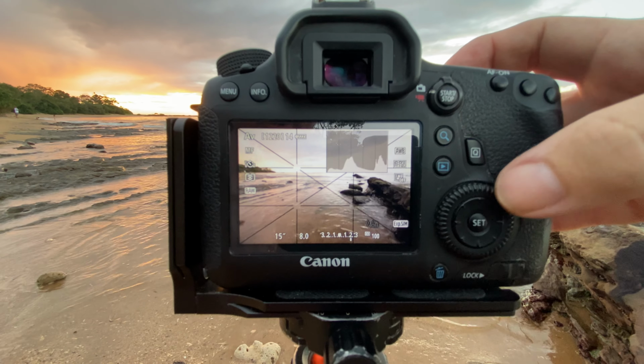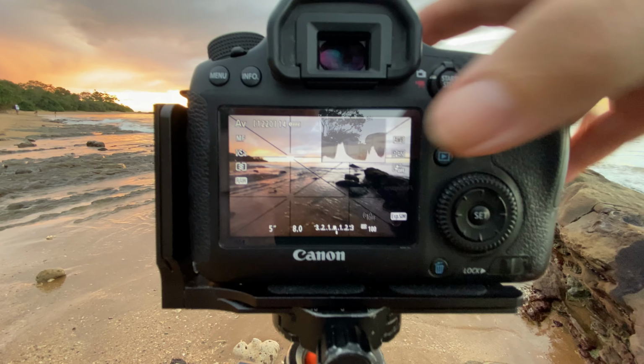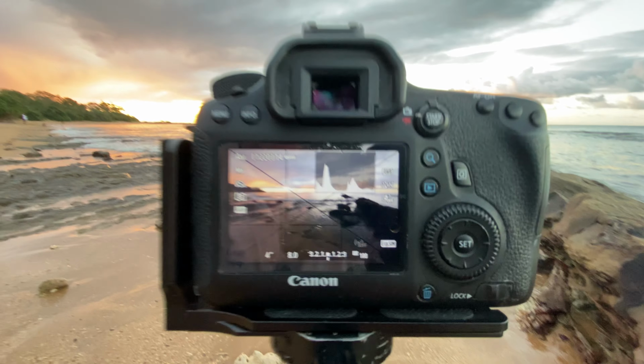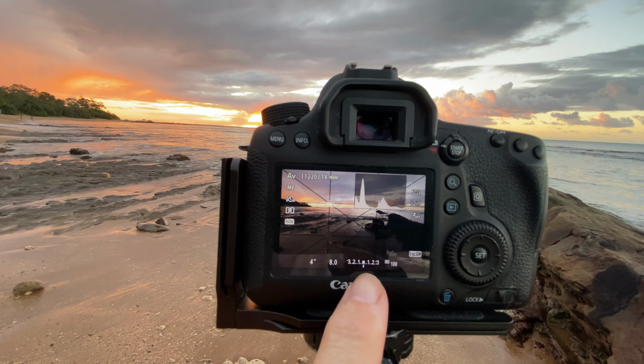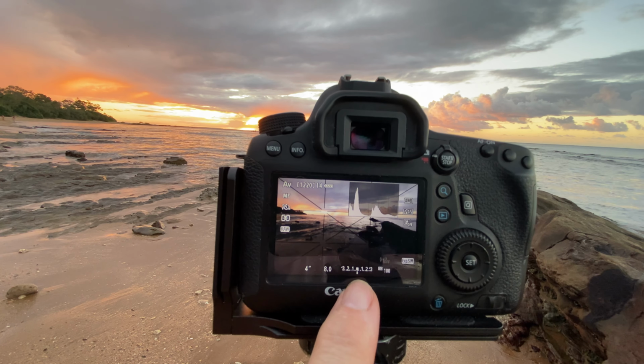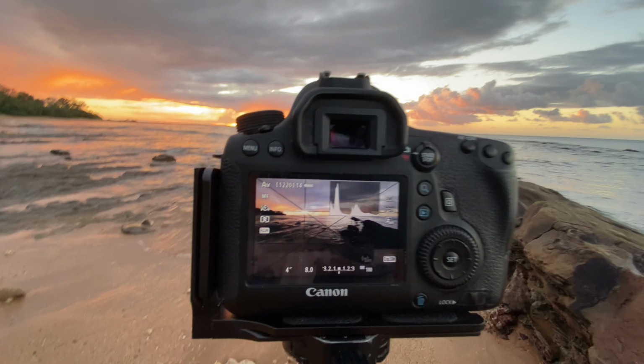Okay, and again, if you just want to get it all in one exposure, just watch your little exposure dial. We're trying to get this dial at the bottom right in the middle. That's our base exposure. Okay, so I'm going to take a shot there now.